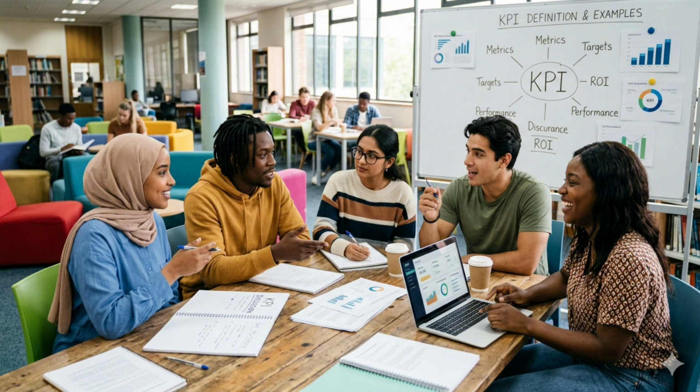So a good KPI must be specific. What does specific mean here? We mean that it must clearly describe what is being measured with no room for ambiguity. Also, a good KPI must be measurable. It means it must be possible to quantify the results through numbers, percentages, or clearly defined qualitative measures. Also, it must be attainable.